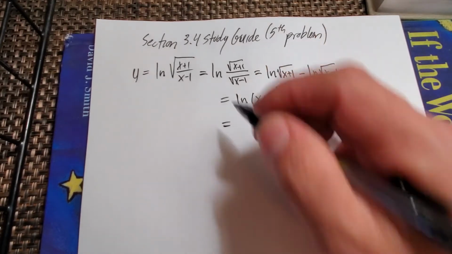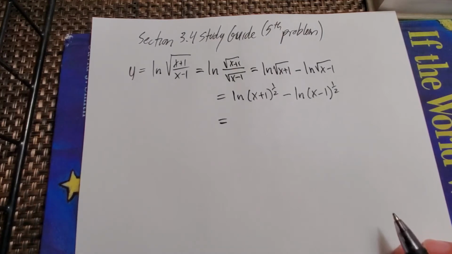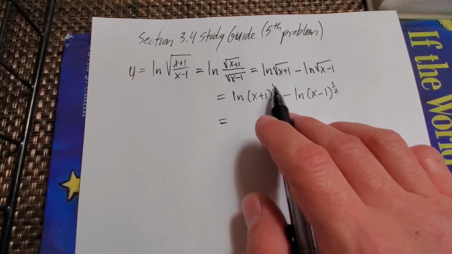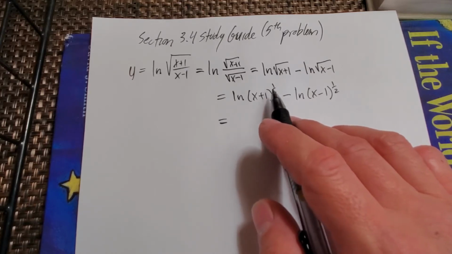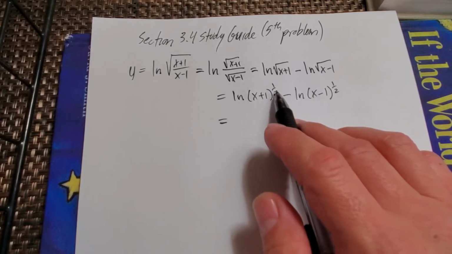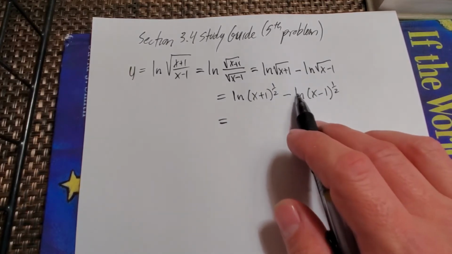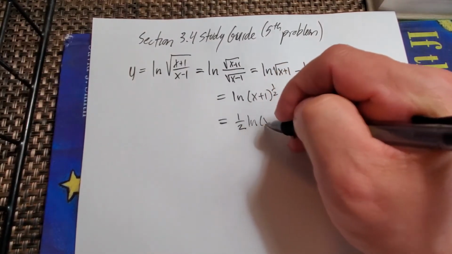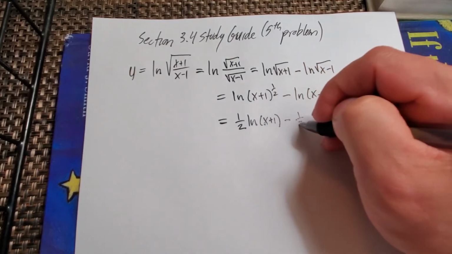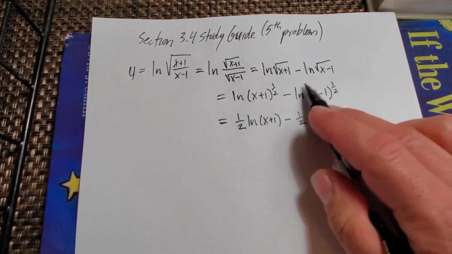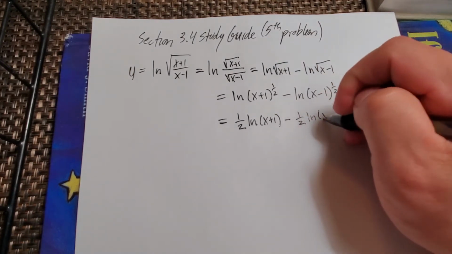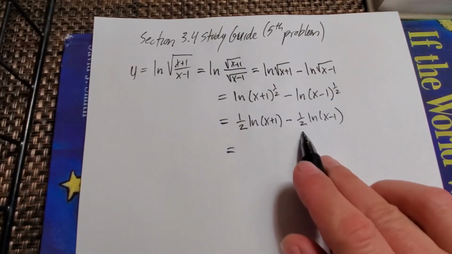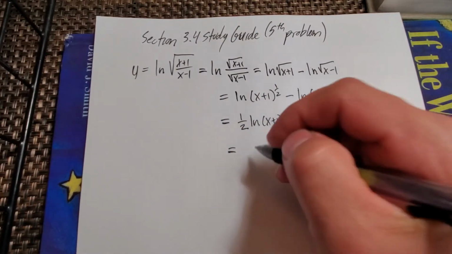And next, I'm going to use another property of logs. So log of something to some power has a very important and useful property. We can take the exponent and move it to the front as a coefficient. So that's what we're going to do. So we'll end up with 1/2 log x plus 1 minus 1/2, again moving the exponent to the front as a coefficient, log of x minus 1. For good measure, let's factor out this common factor of 1/2.